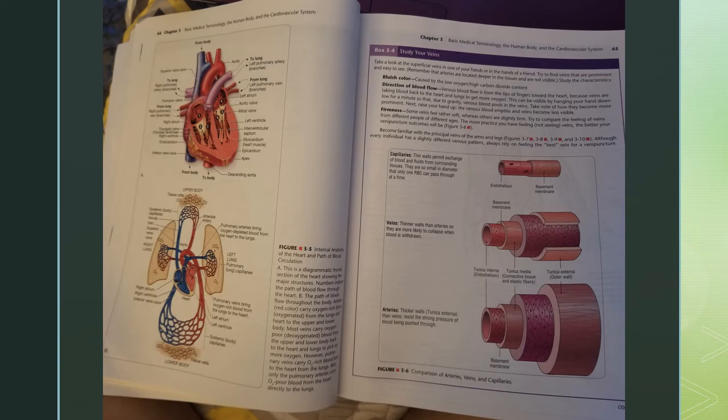Figure 3.6 shows a comparison of arteries, veins, and capillaries. Capillaries have thin walls and permit exchange of blood and fluids into surrounding tissues. They are so small in diameter that only one RBC can pass through at a time. Veins have thinner walls than arteries, so they are more likely to collapse when blood is drawn. Arteries have thicker walls than veins and resist the strong pressure of blood being pushed through.